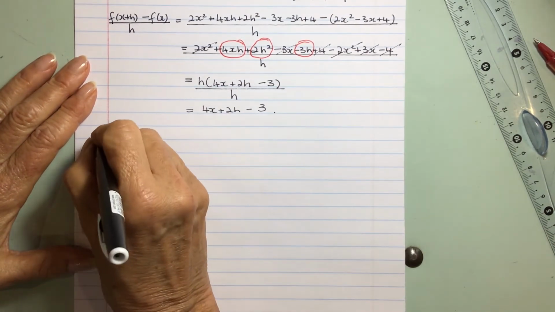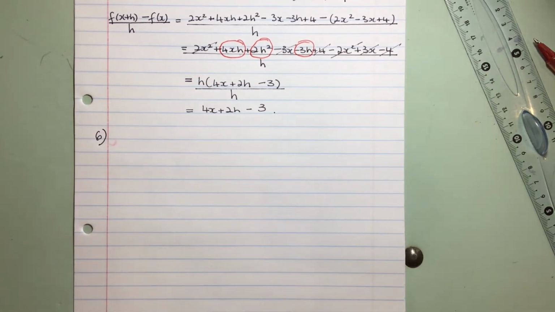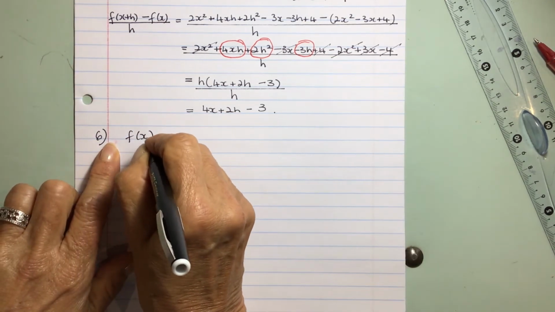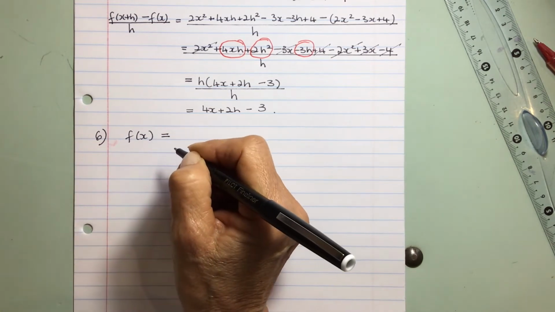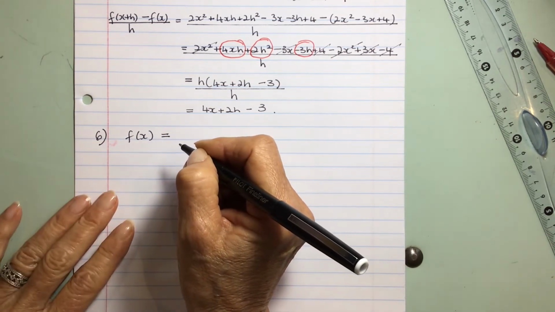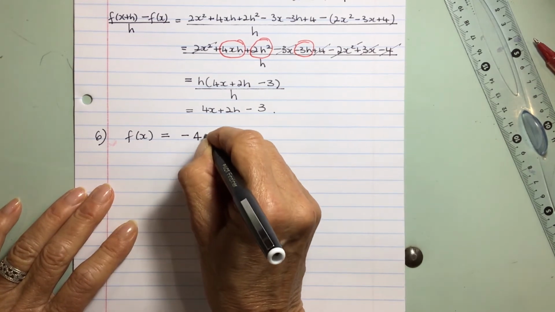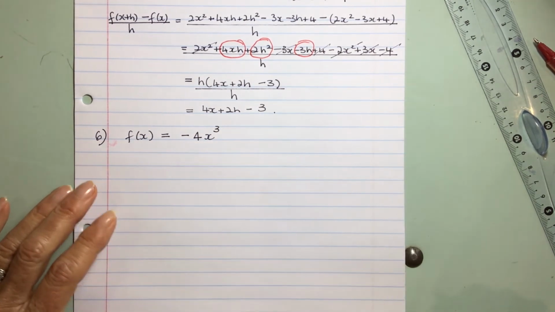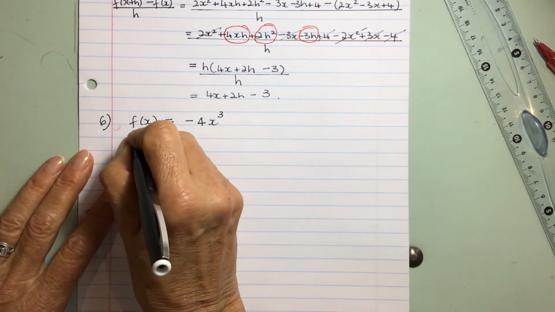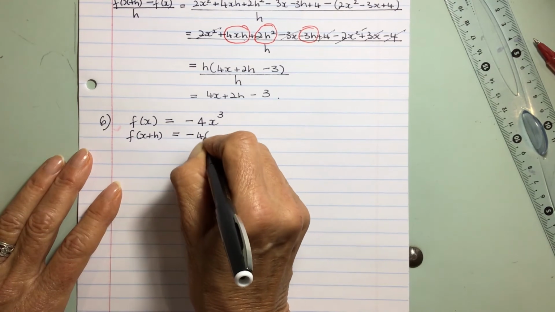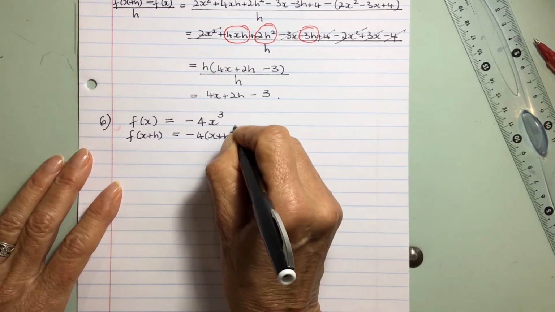Okay, number 6. Right, we've done linear and quadratic functions. So, time for cubics. f of x equal to, let's do negative 4x cubed. So we need the f of x plus h, negative 4 by x plus h cubed.